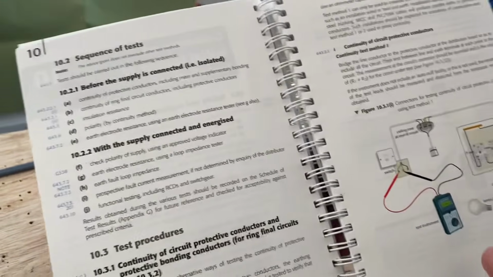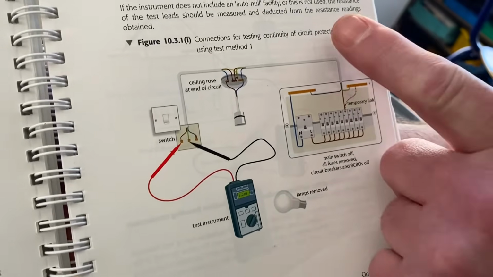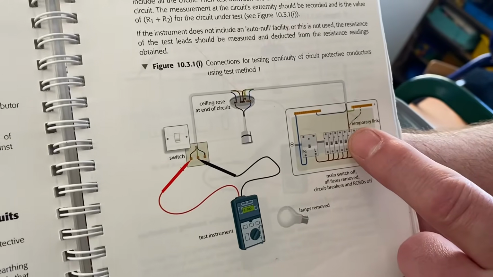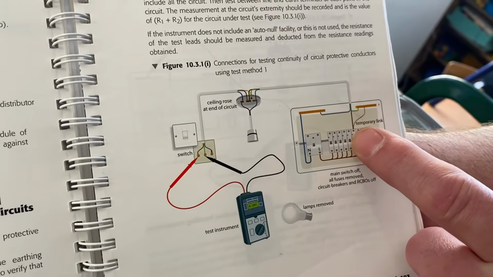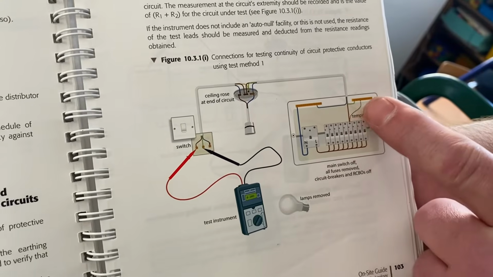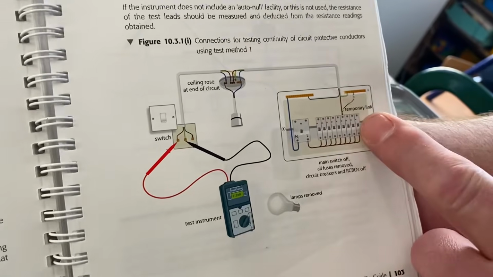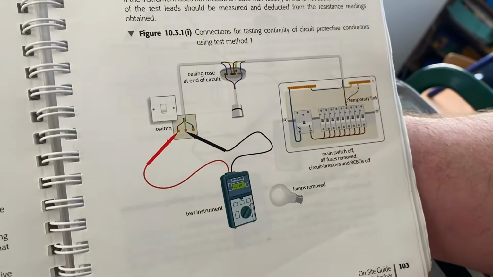If we look across at the page here, you've got a pictorial clue on how to carry out the test. We can read the description above, and we can see there is a temporary link from the top of the circuit being tested to the earth bar where the CPC is connected, and that's what we're going to use with our R1R2 link. We're going to make that temporary link shown in this one here, and we'll include that polarity test at the same time.